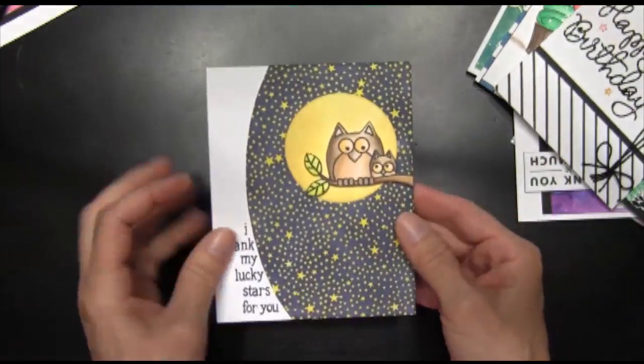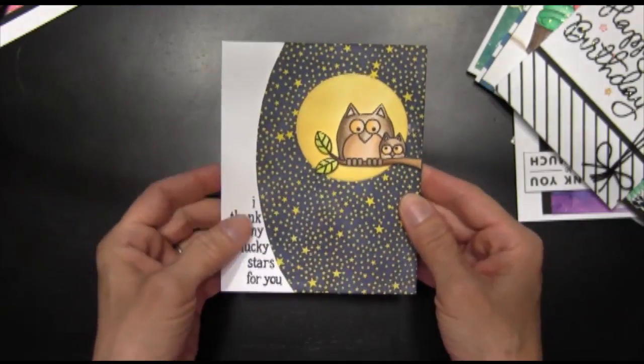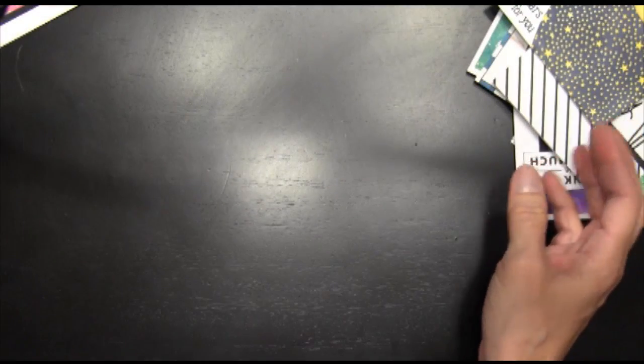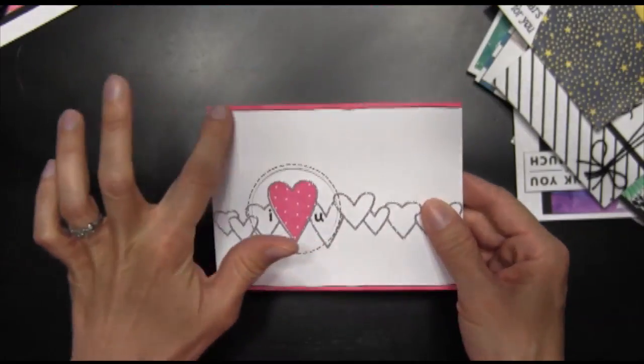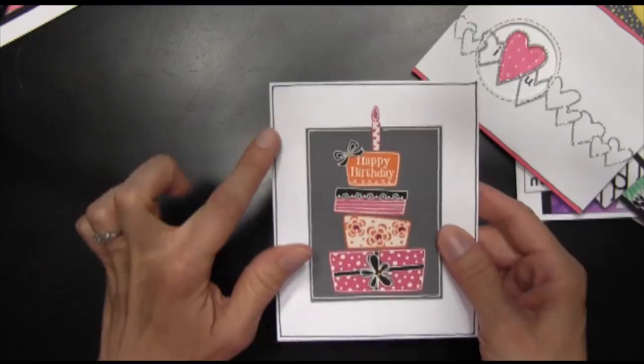This one I did not use black. Well, I used black in the owl stamp. And then this is almost black here with my dark blue sentiment. With this one, I used black around here and black in the top and the bottom here. This one, I drew a black line around the outside.